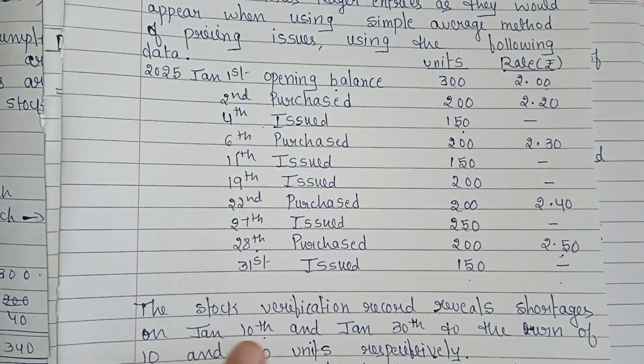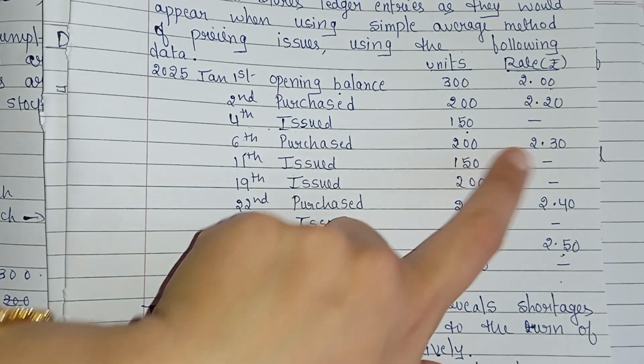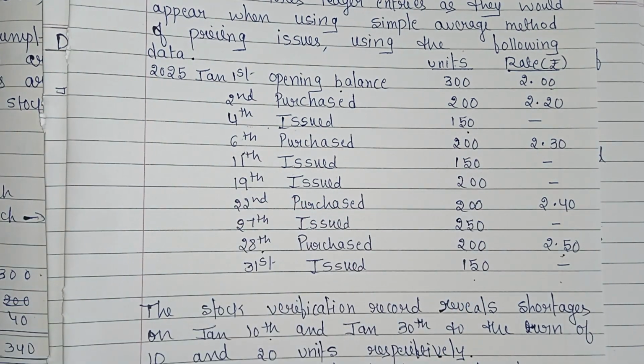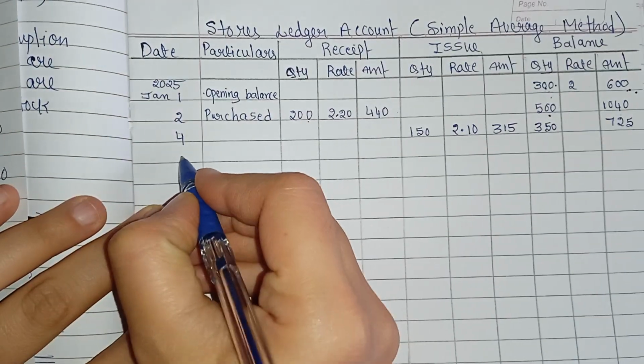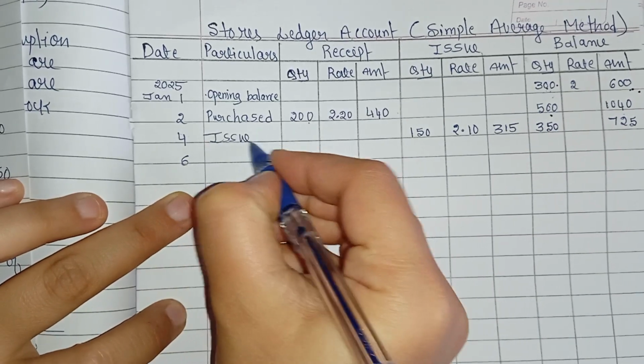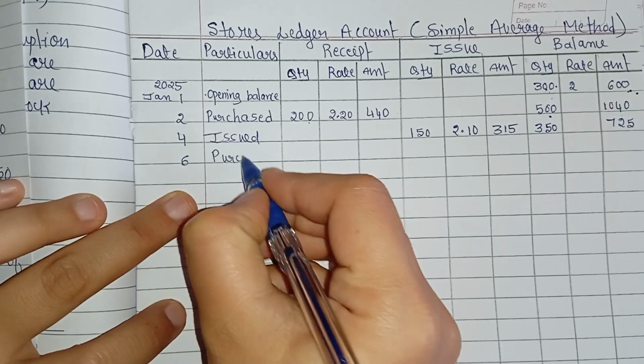Next one, after Jan 4th, here Jan 10. So Jan 6th, purchased 200 units at the rate of 2.30. So on Jan 6th, write down in the particulars column purchased.